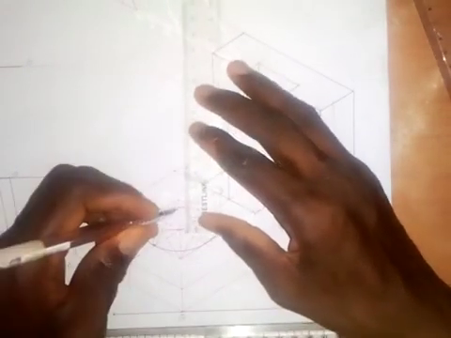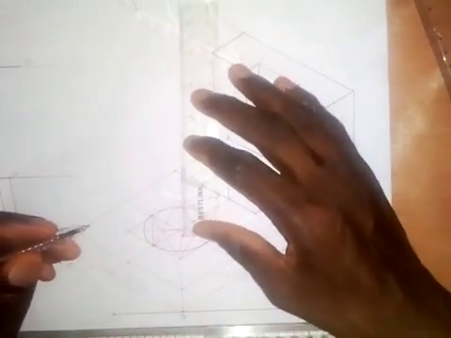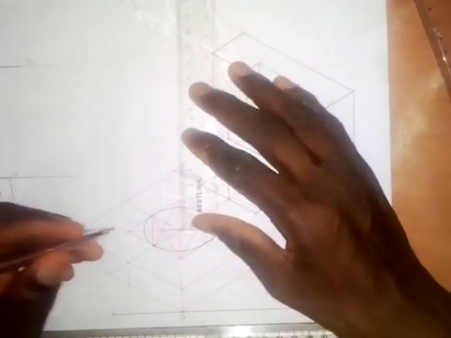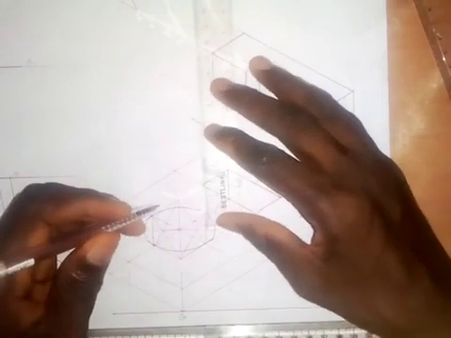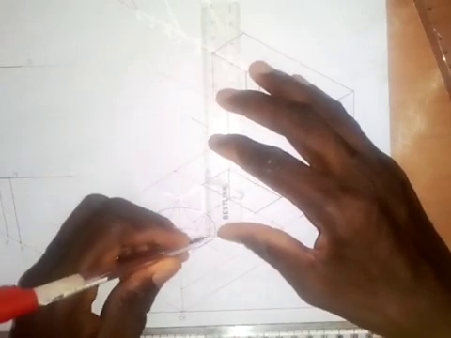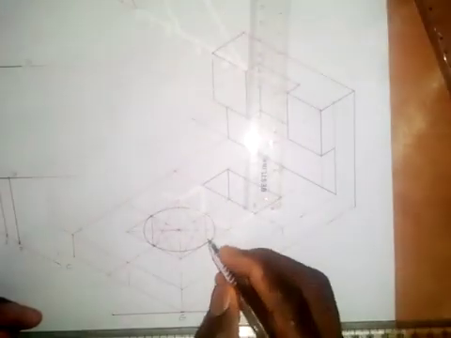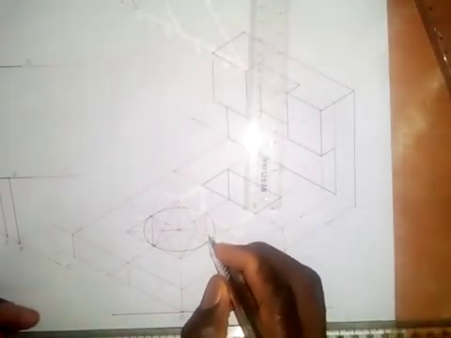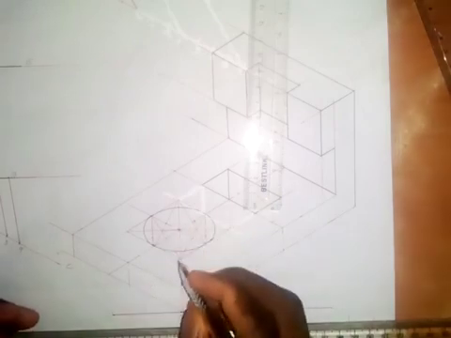And then from this point on the circle itself, you have to take down 15 millimeters. So you take 15 millimeters here. This is exactly at the center here, which is correct. Then you come here also, and you take down 15 millimeters here. So this point and this point, we are going to connect them together.